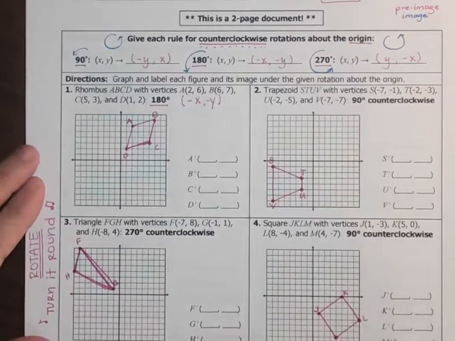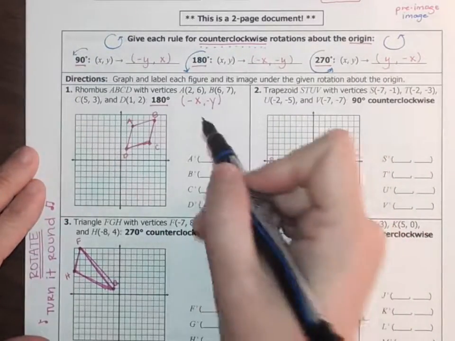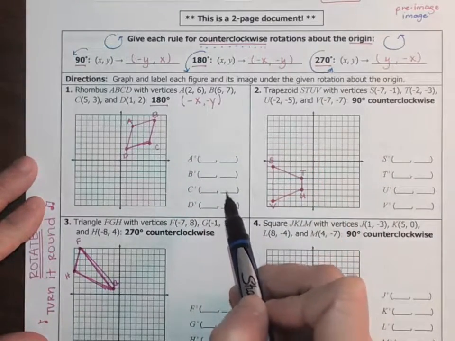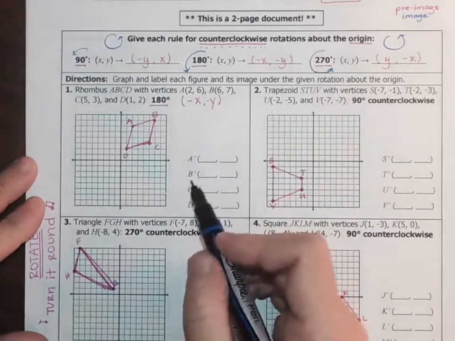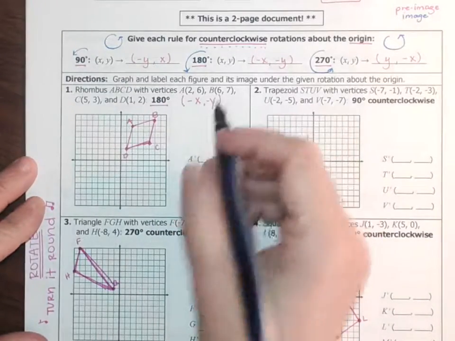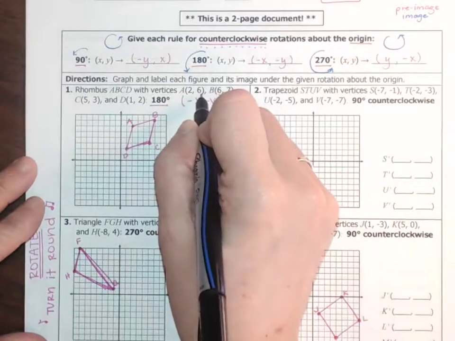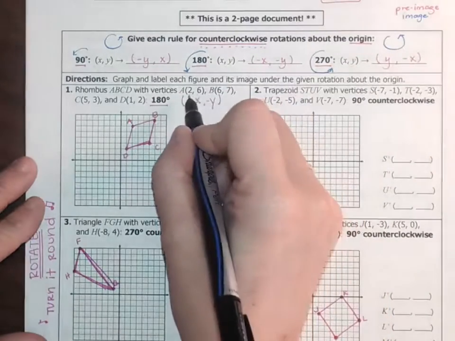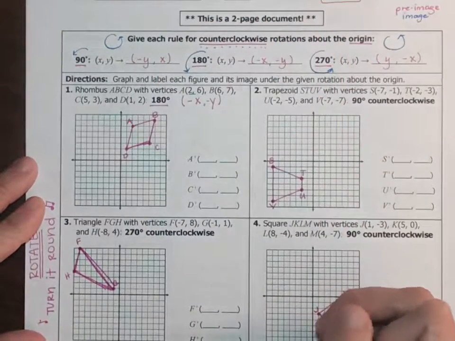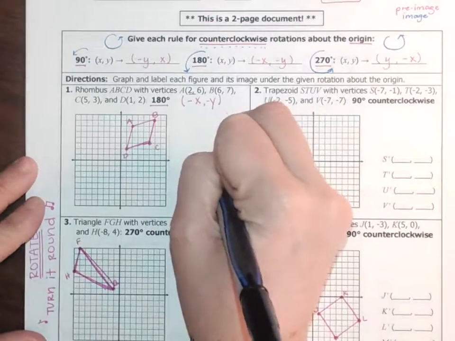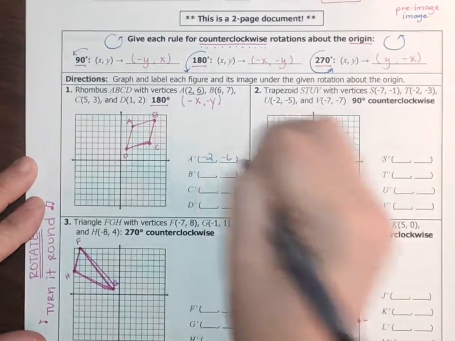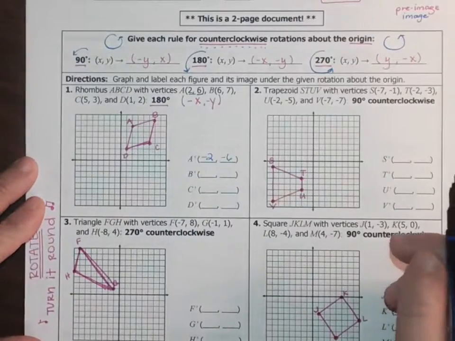I'm going to fill out my points first, and then graph my figure. A is 2, 6. I take the opposite of my x value, positive 2, which is negative 2, and the opposite of 6, which is negative 6. That's my A prime point.